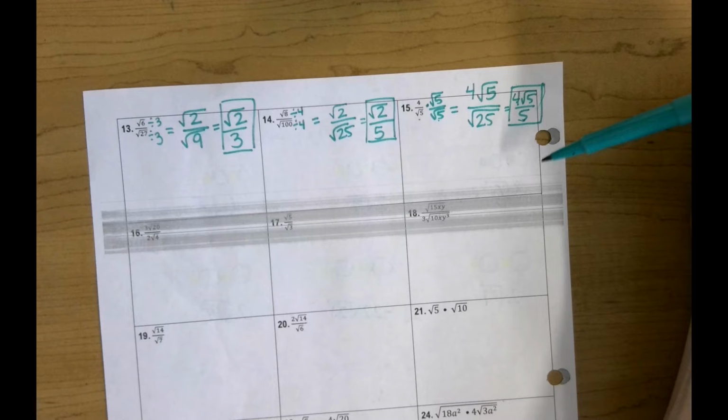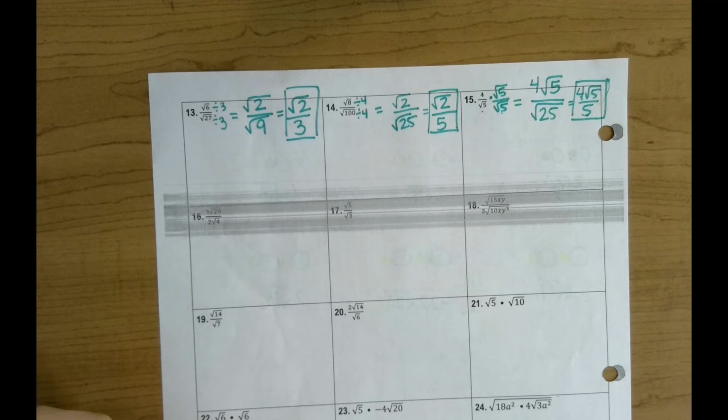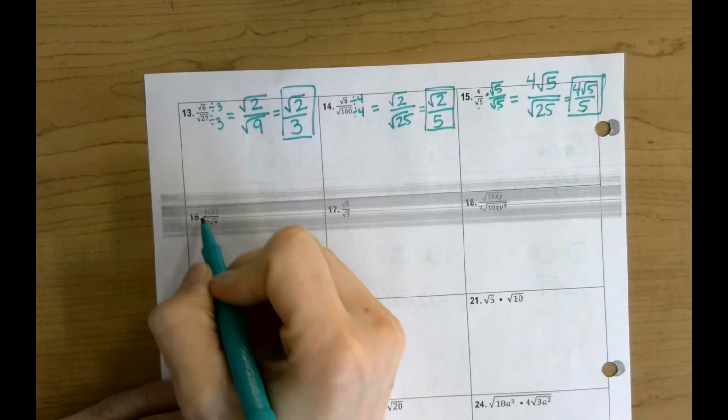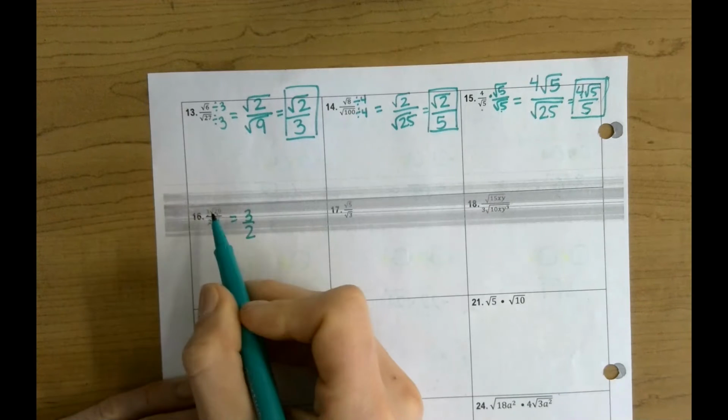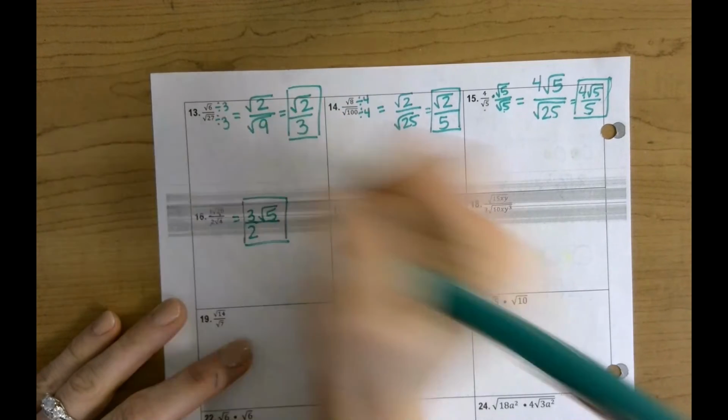All right, number 16. 3 times the square root of 20 divided by 2 times the square root of 4. Now, you can do a couple things. This one I wouldn't divide both sides by it because I have 3 halves, and that is already in simplest form. And then you divide the numbers under the radical symbols, so your radicand. So 20 divided by 4 is the square root of 5. Just like if we did 20 divided by 4, it would just equal 5. And then that's like over 1, so 3 times the square root of 5 over 2.